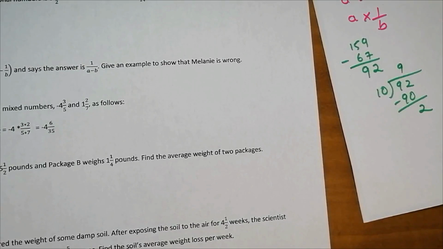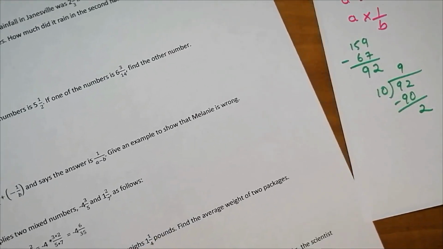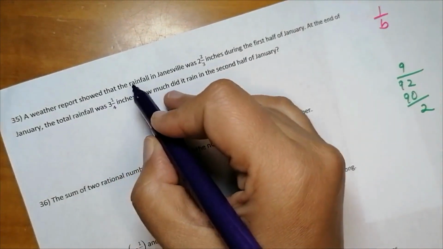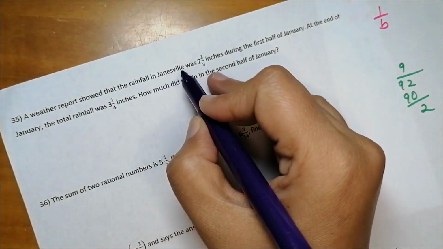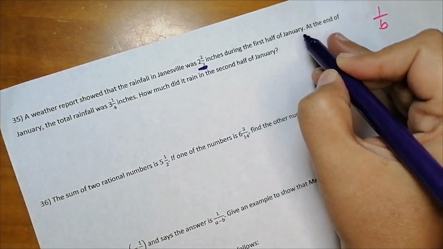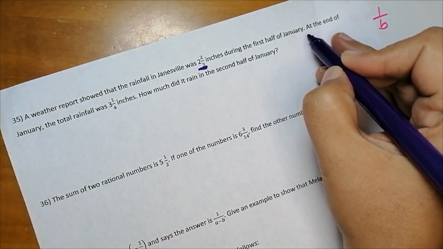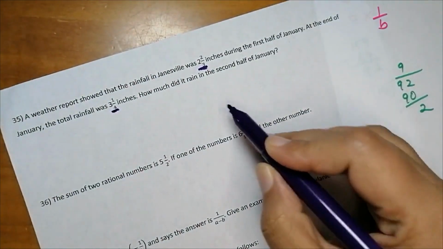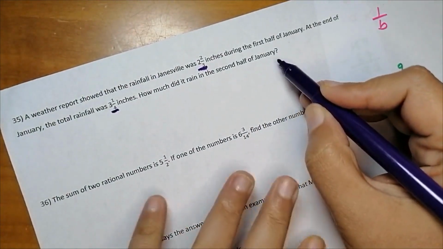Okay, so let's continue. It says, a weather report showed that the rainfall in Janesville was 2 over 3 inches during the first half of January. At the end of January, the total rain was this. How much did it rain during the second half, right?